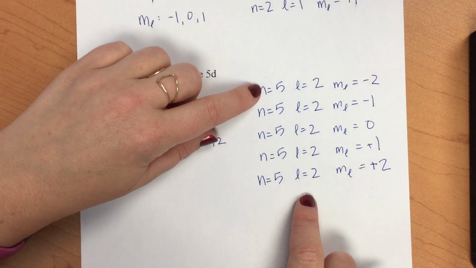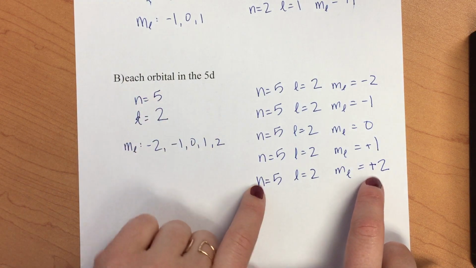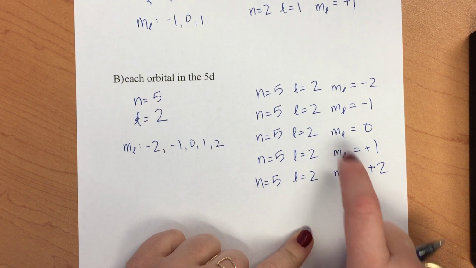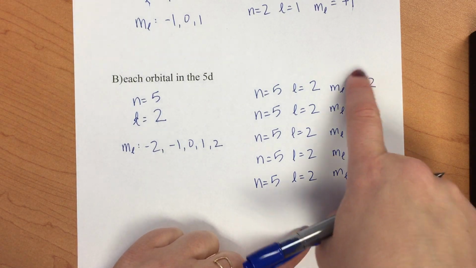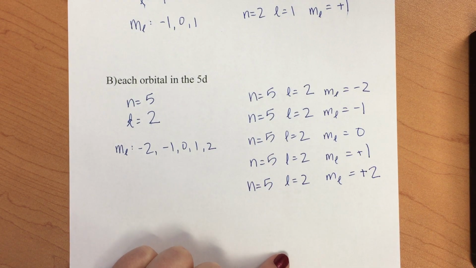Okay, so we can't necessarily distinguish between all of these in this course, but we know that there are 5 different d orbitals, and so each of them have different unique identification strings.